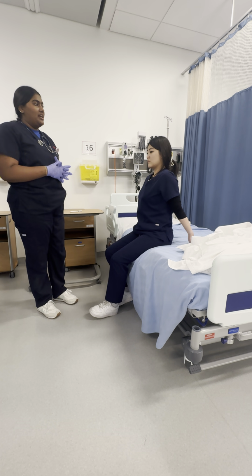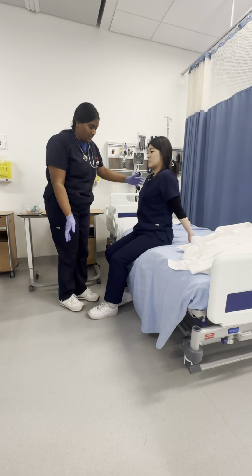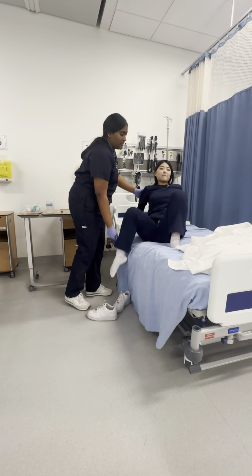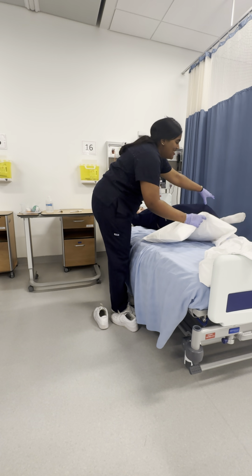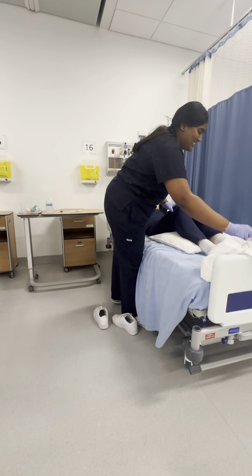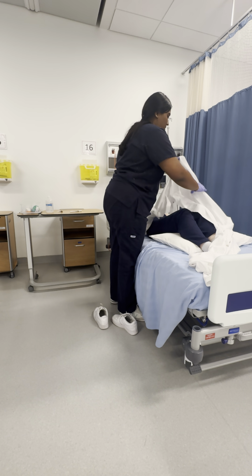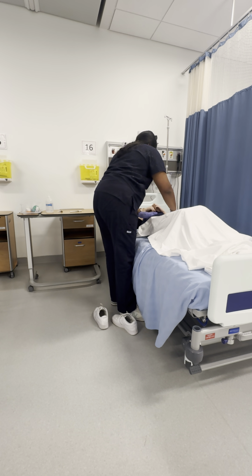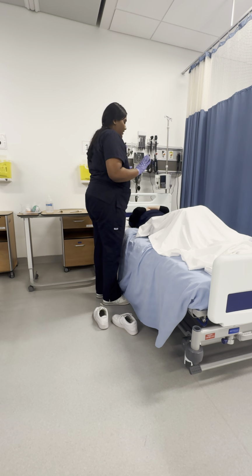Now that I'm done with that, I'm going to move on to the abdomen. Can you take your shoes off? I'm going to position the patient and slide a pillow under her knees so that I can get accurate results, and I'm going to cover her appropriately.